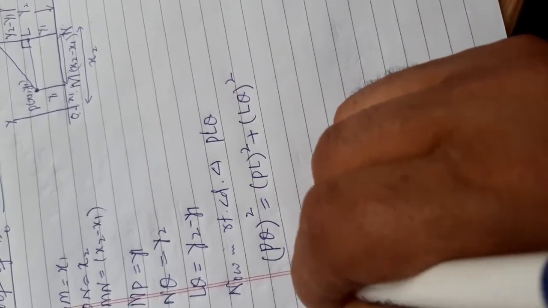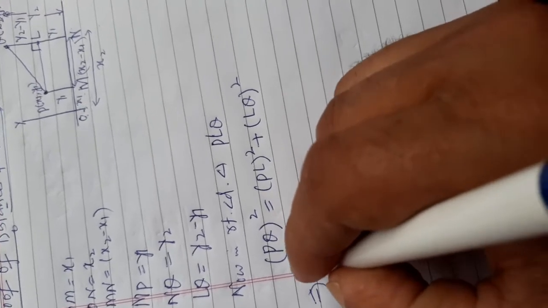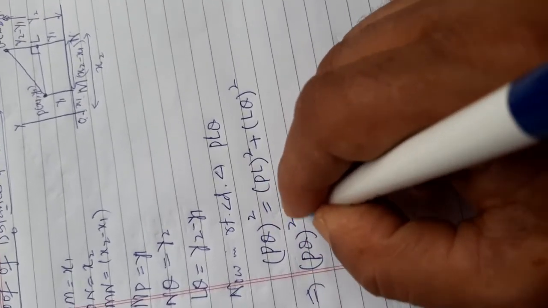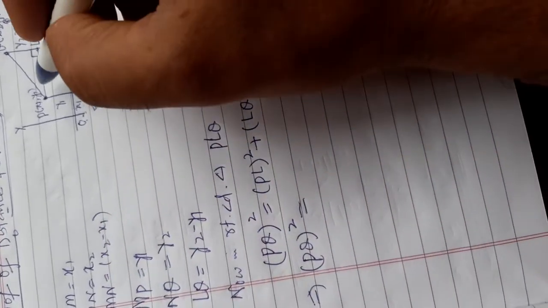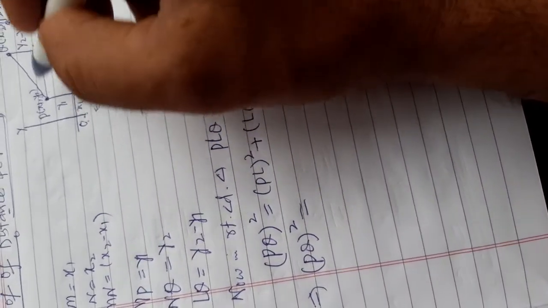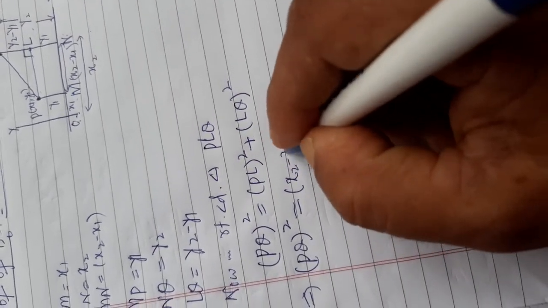We will assign them the values. Values are PQ square, this is the distance between 2 points that we had to calculate. PL means MN. MN and PL, they are equal, so we can write here x2 minus x1 square.